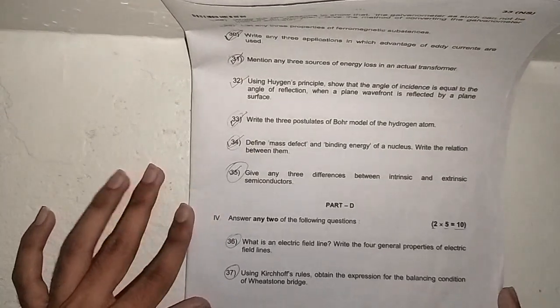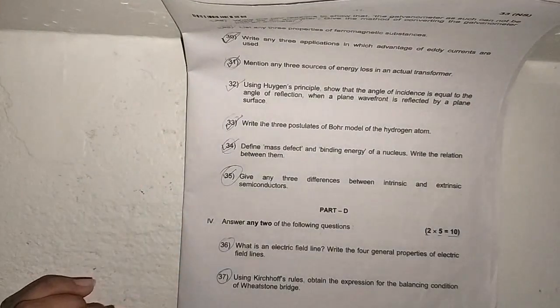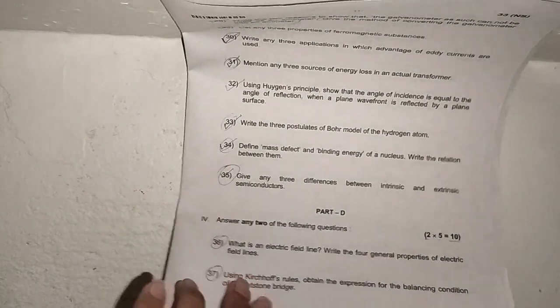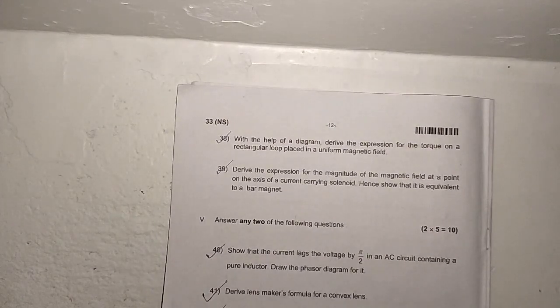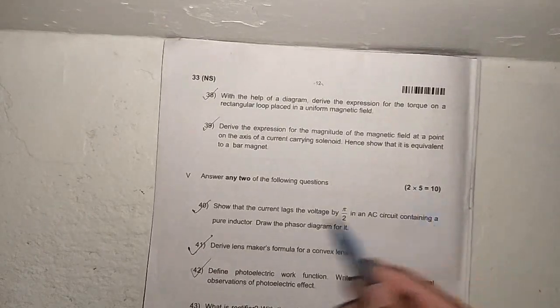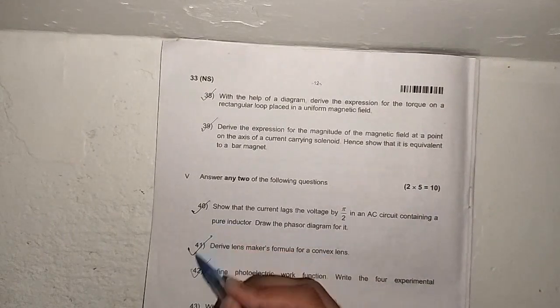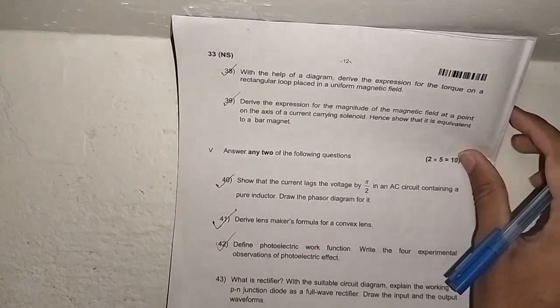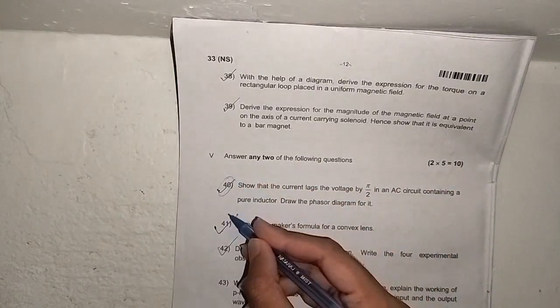Okay, so this is also an important question. Next is... so here it is not there. Next is again 2 marks, 5 marks, in this they have given. If you see here, all these questions are important.